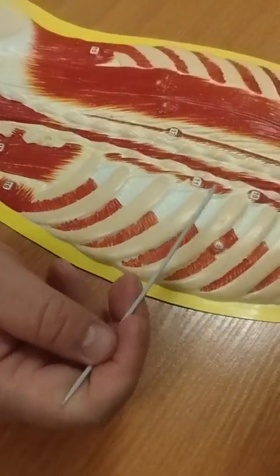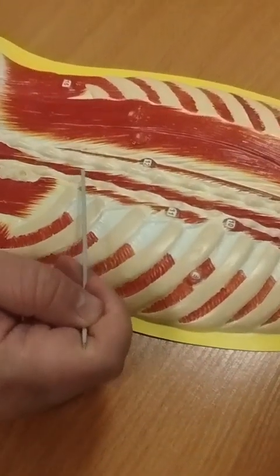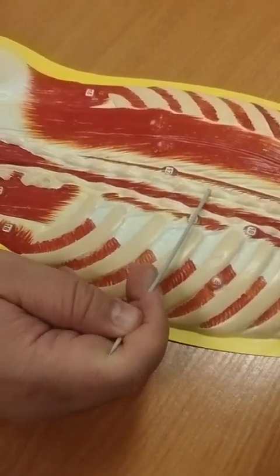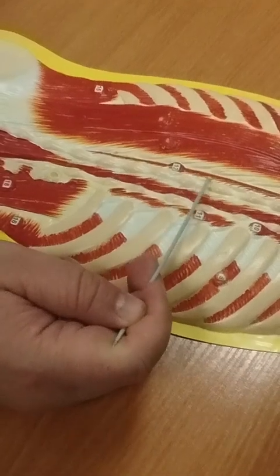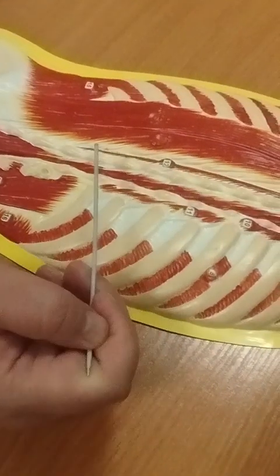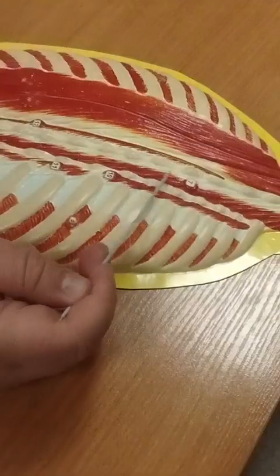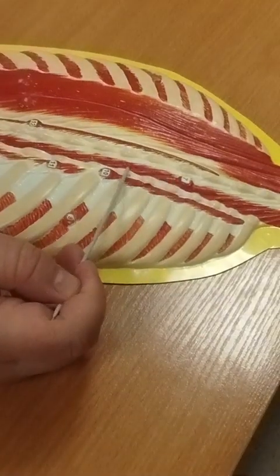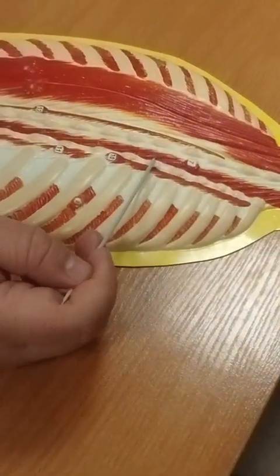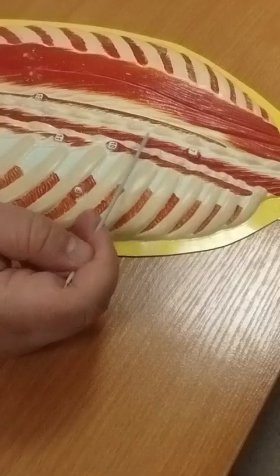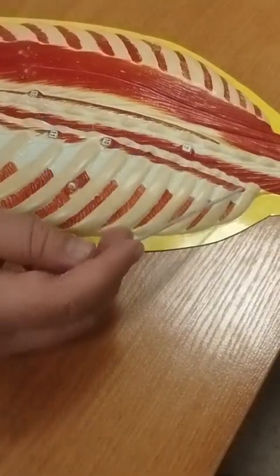Next are musculi multifidi. They also start from the transverse processes and attach to the spinal processes but overlap 3 or 4 vertebrae. And the shortest muscles are musculi rotatores. These muscles overlap 1 or 2 vertebrae.